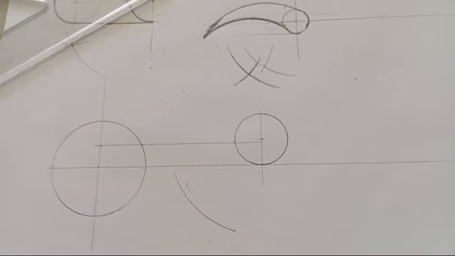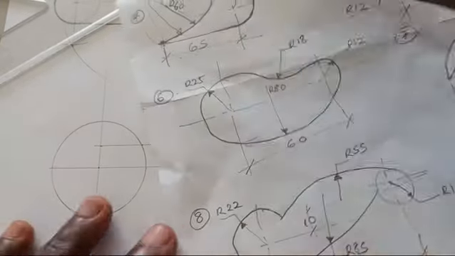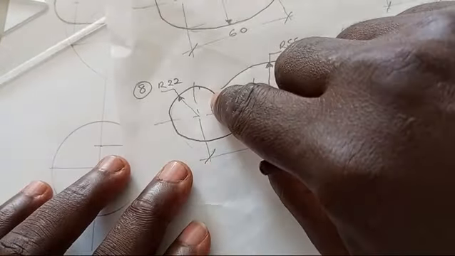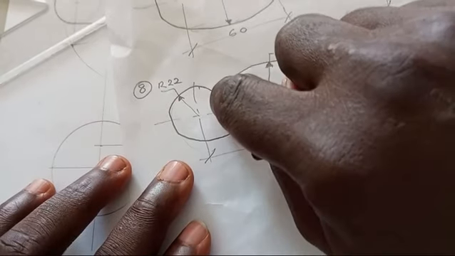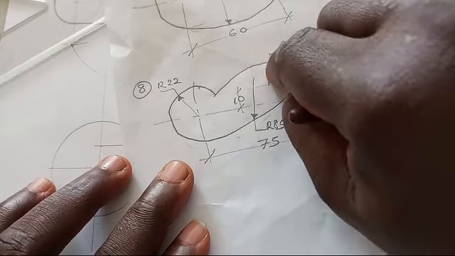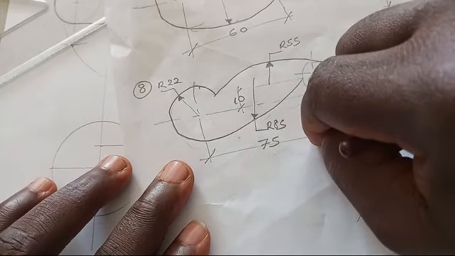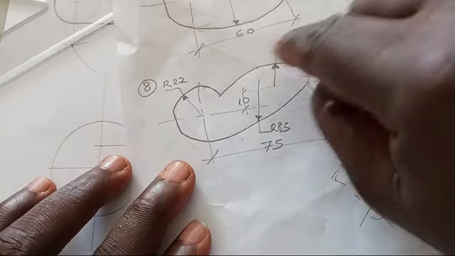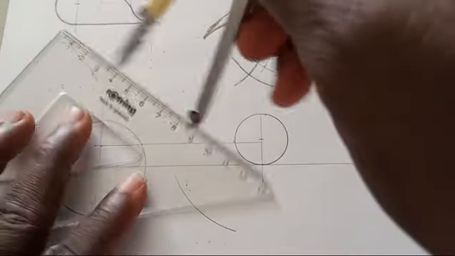Now, if you look at it, this line here is not tangential to this circle. It is touching it at this point. So that means you need to use the exact radius of this arc to intersect the other one to know the center. And the radius of this arc is 55. So I have to measure 55.